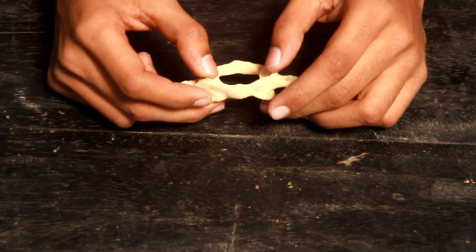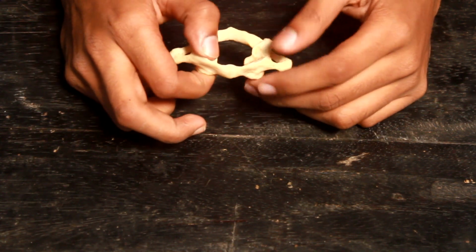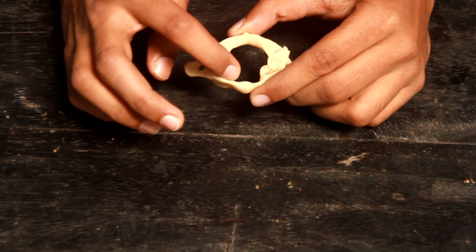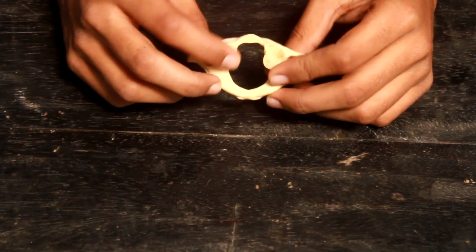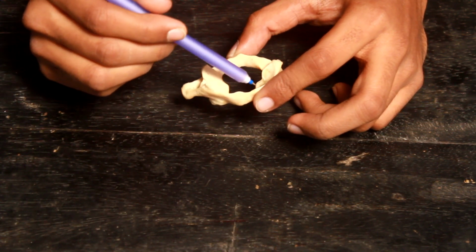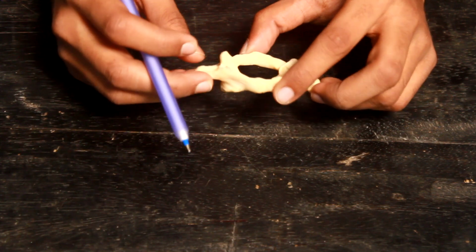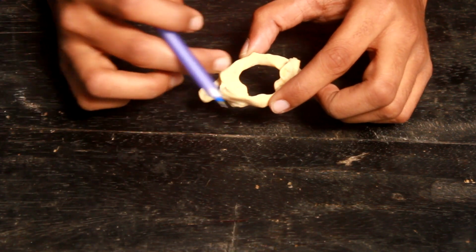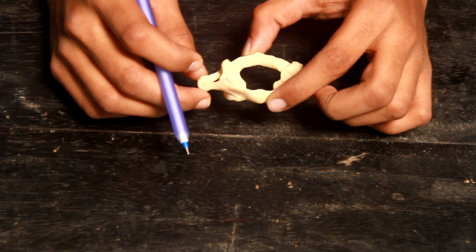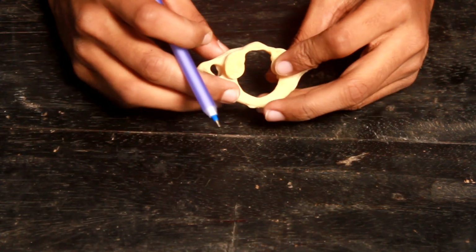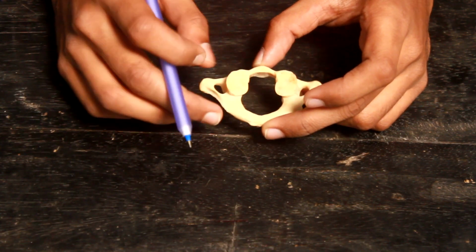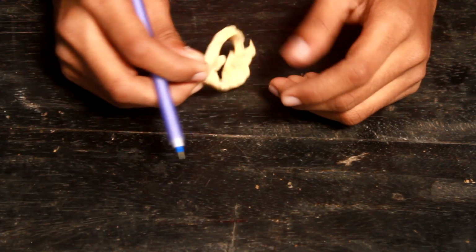Now I come to the lateral mass. This is the lateral mass of the bone, and it has a superior articular process, an inferior articular process, and this is a tubercle of the lateral mass. The superior articular process is large and kidney shaped, and it is directed upwards and medially, and the inferior articular process is round and flat, and it is directed downwards and medially.